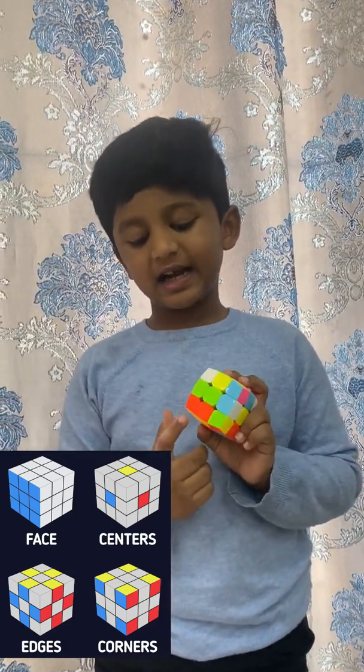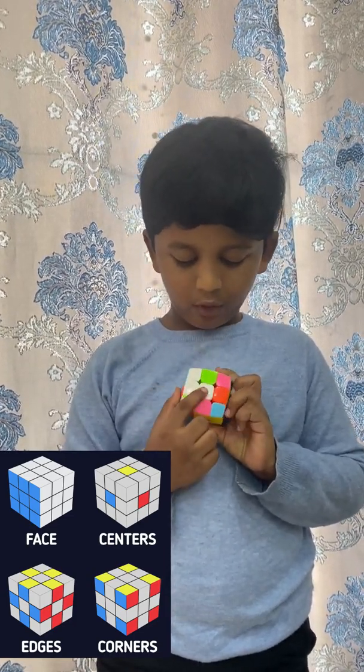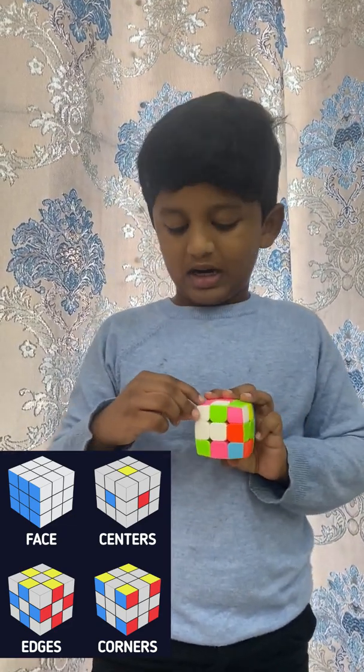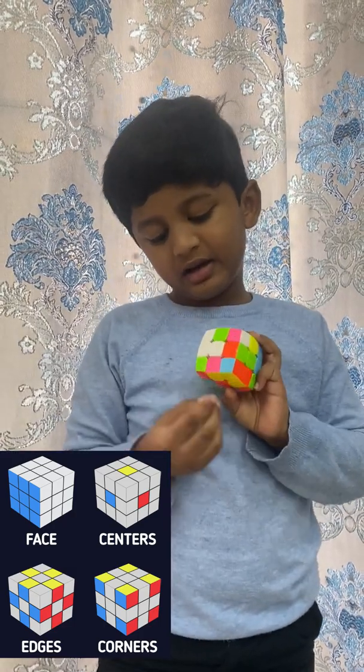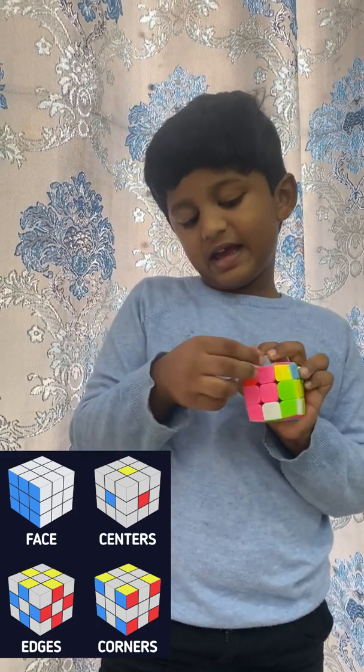There are 6 centers. 1, 2, 3, 4, 5 and 6. Remember, centers always have one side. Now you know the centers. Let's move to the corners. Corners have 3 sides and there are 8 corners. 1, 2, 3, 4, 5, 6, 7, 8. Now you know the corners.